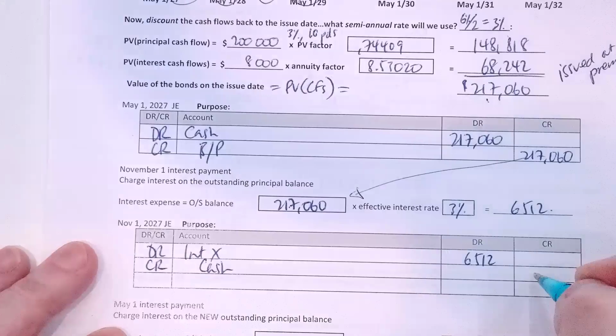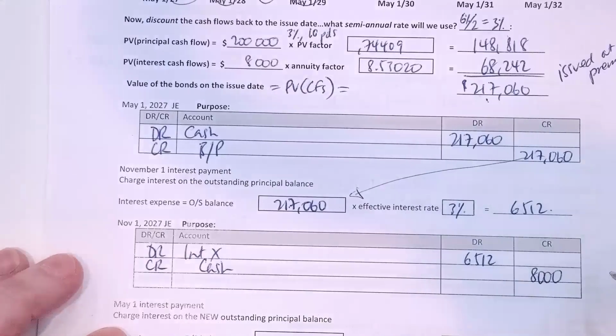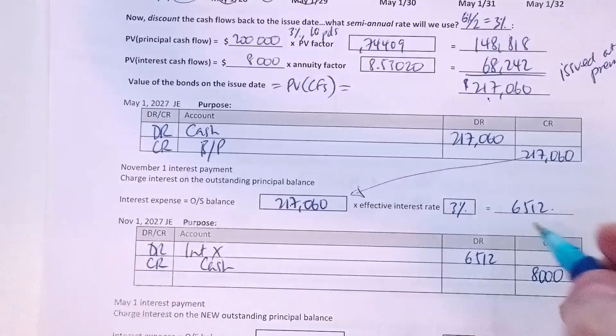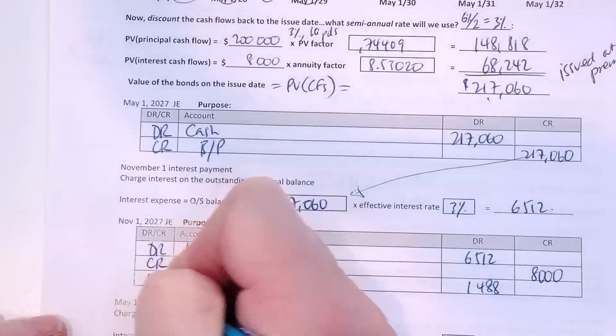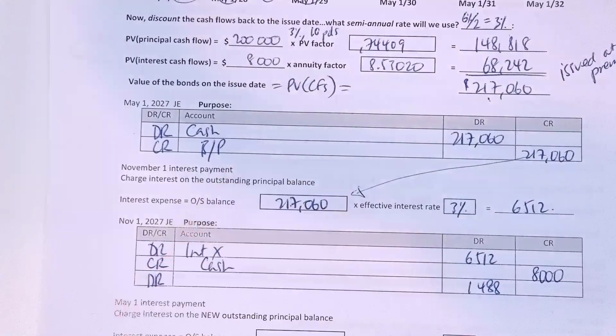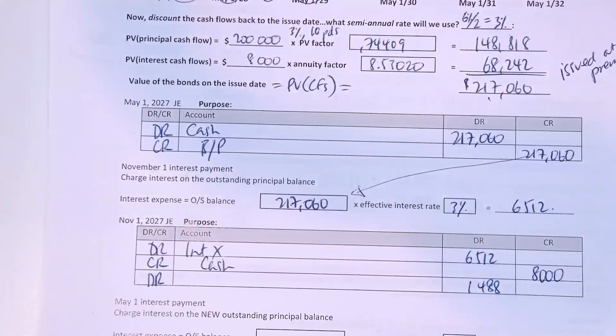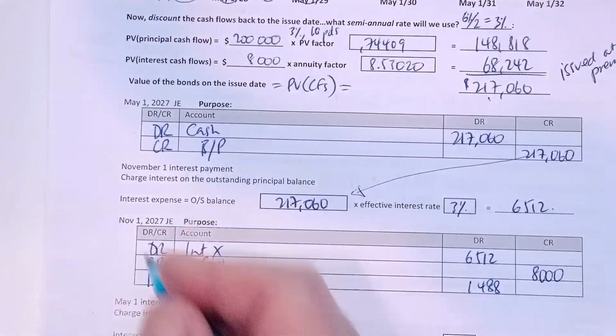Okay, wait. I'm not balancing. I need a debit of 1,488 to balance. What account am I going to debit? Yes. It is the bonds payable account.